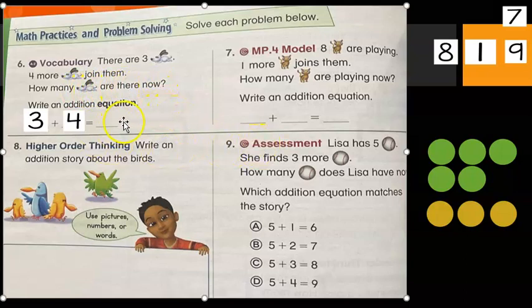Now, there's no counters for us first graders, okay? But if you draw out 3 circles here and you add 4 circles here, you put them together, how many do you get? Put up 3 fingers. And then put up 4 fingers in your other hand. Count them all up. What do you get, first graders?